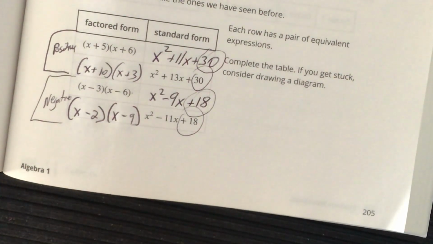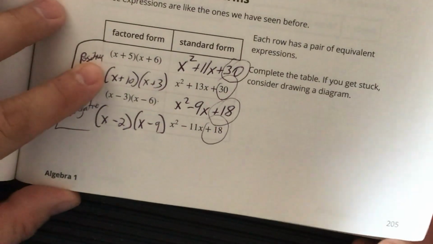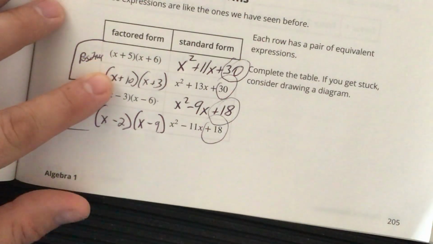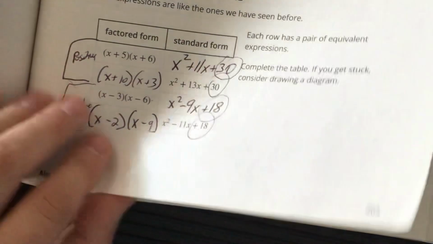Yes, Georgia. I think the answer is no, but can you ever have like an x minus something and then an x plus something? That's coming today. In fact, right now.